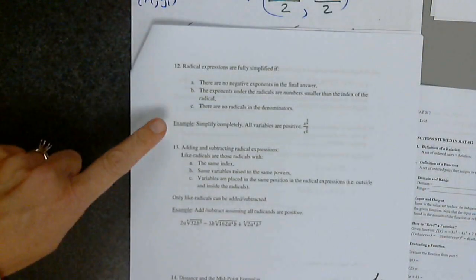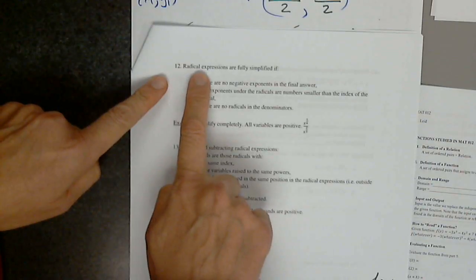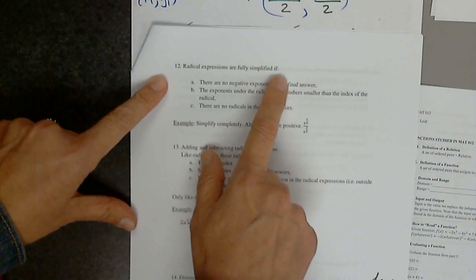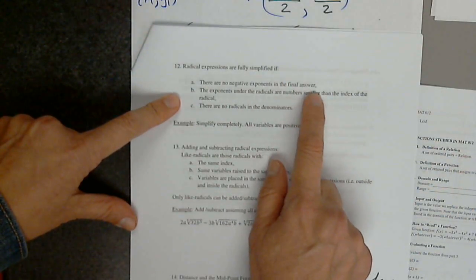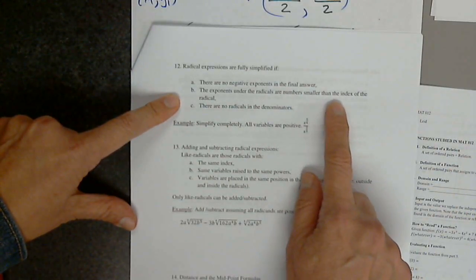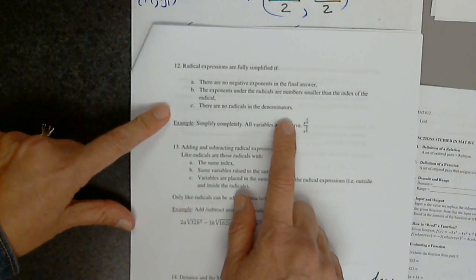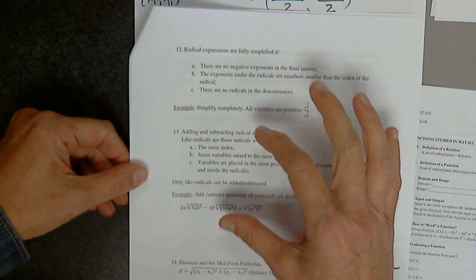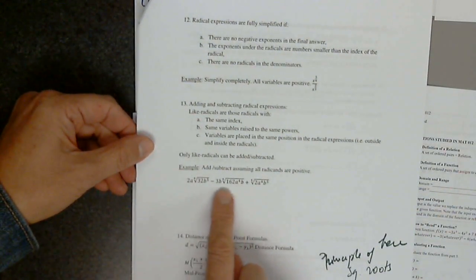I'd like to come back to my handout for a minute. We learned this. Let's read it one more time. Radical expressions are fully simplified if there are no negative exponents in the final answer, the exponents under the radicals are numbers smaller than the index, and there are no radicals in the denominators. Now, this is part of section 10.4. Let's read it, but I'm going to go slowly back to the book before we look at this problem.